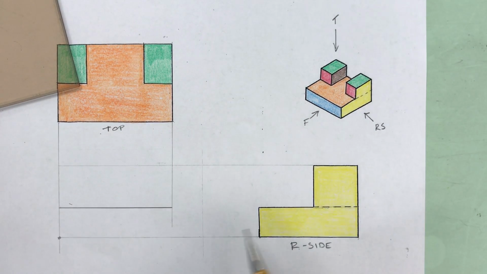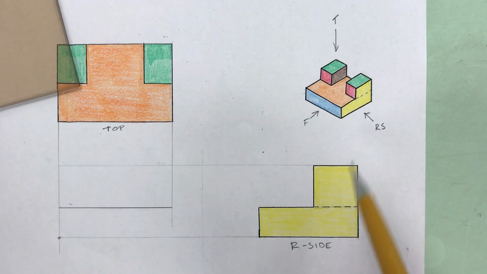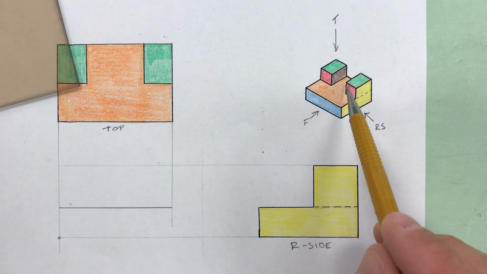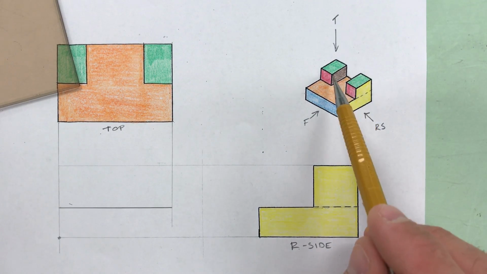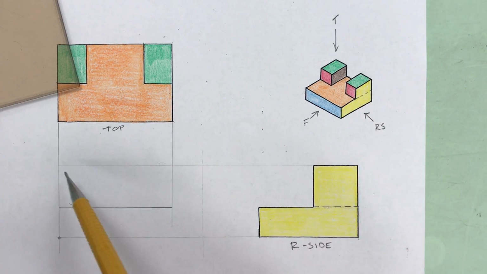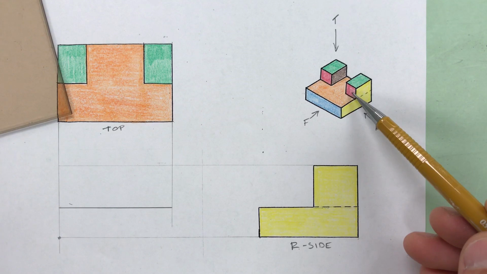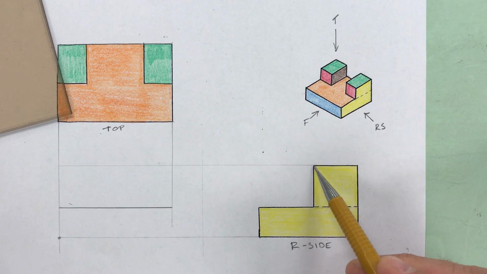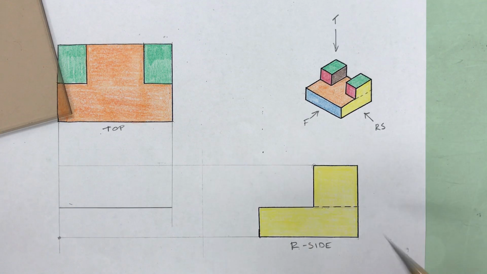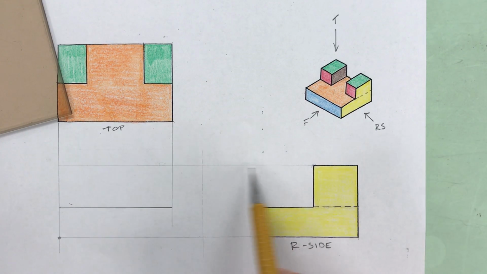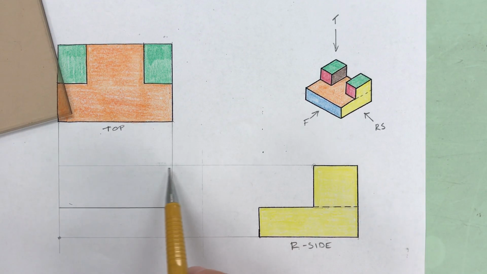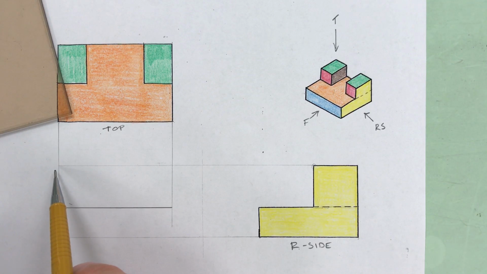Now the next thing we're going to do is create this surface that is red and this surface that is red in our front view. The top of the object where the red meets the green is this point right here. We're going to project that point across, which we already have. It comes across and makes the top of our object.